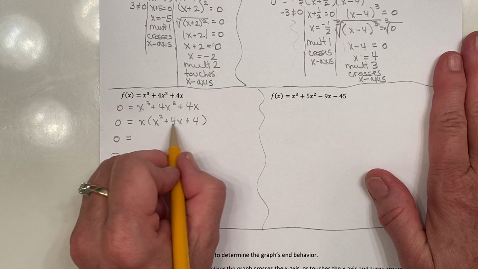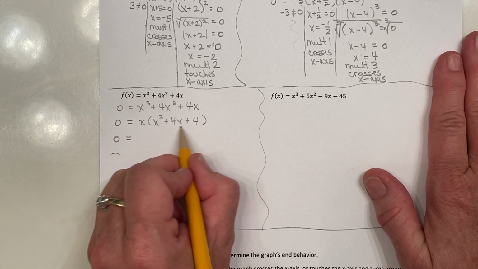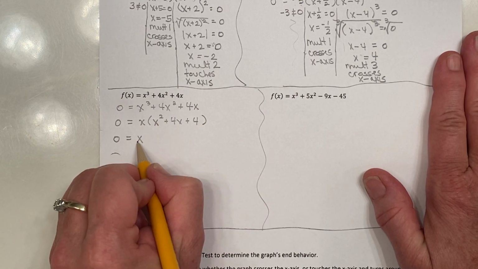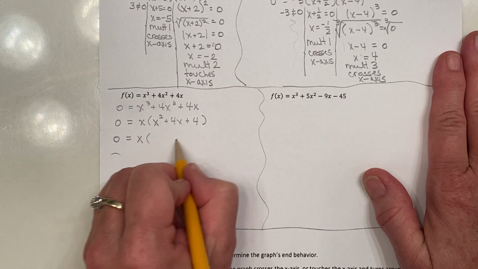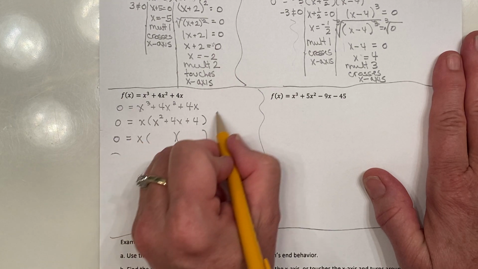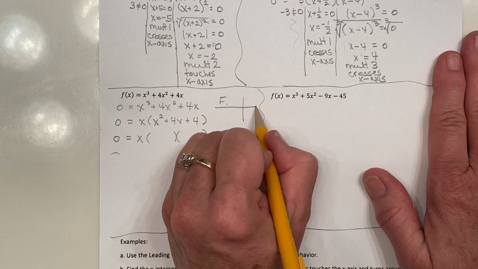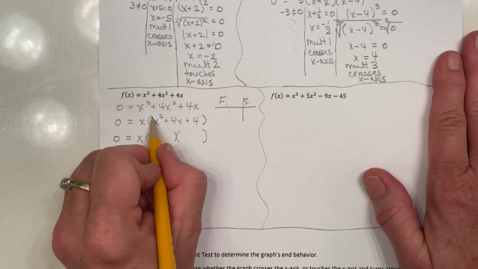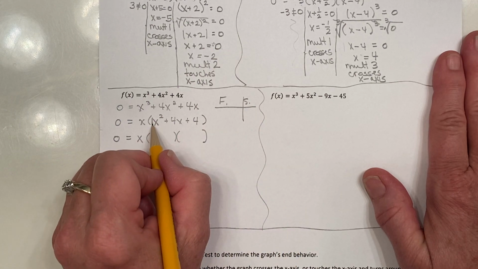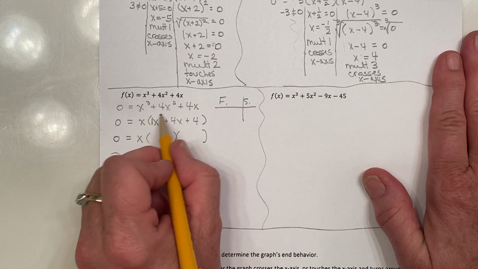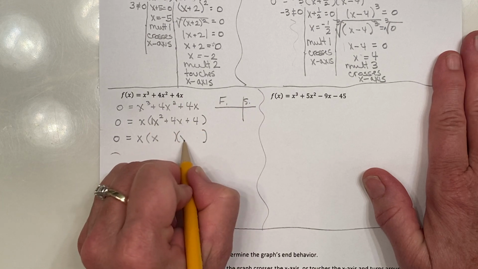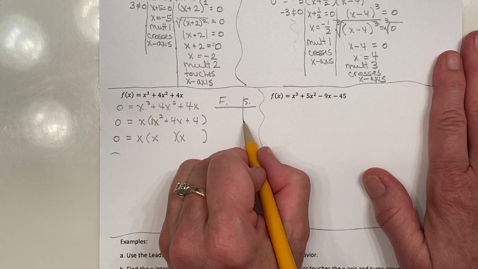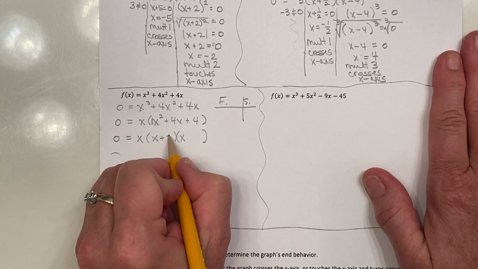All right, I'm not ready to set each factor equal to 0. I need to continue factoring this trinomial. Trinomial means I have 3 terms. Actually, I can do a factor sum chart on this quadratic because the coefficient is 1 here. I can go straight to the answer without doing grouping. And so I know it's going to be x and x. And when we complete this factor sum chart, we should get 2 and 2.